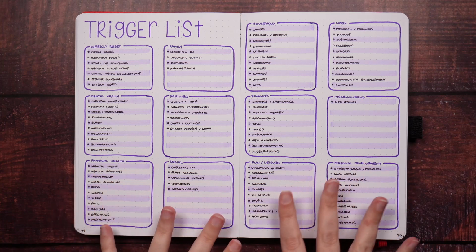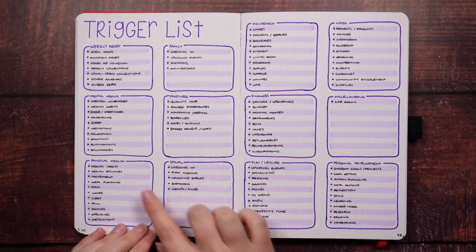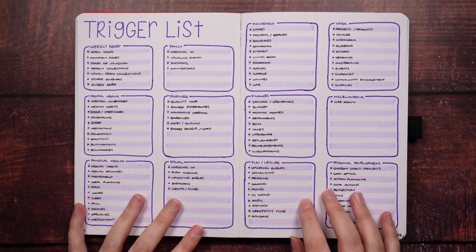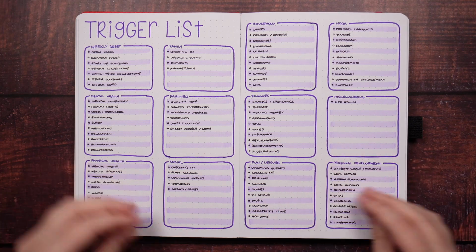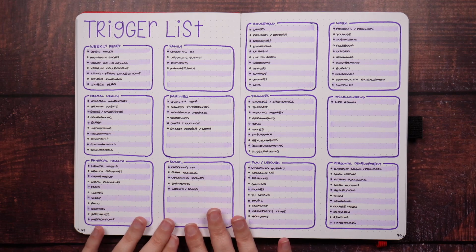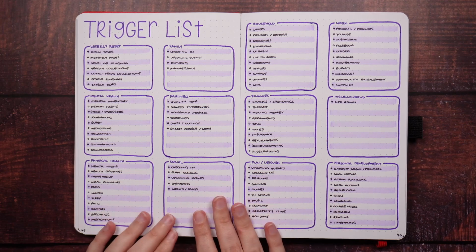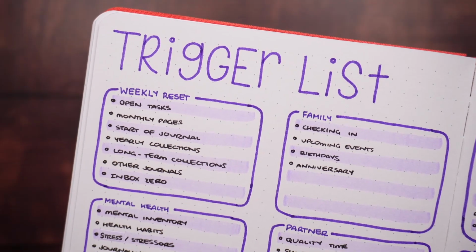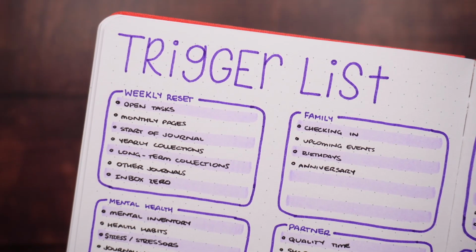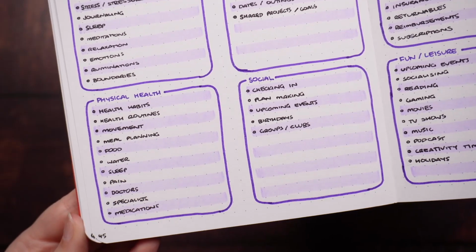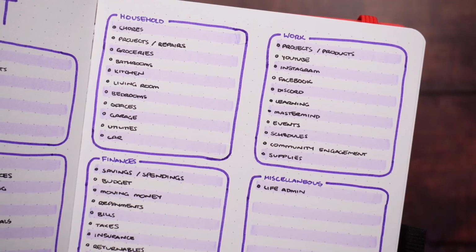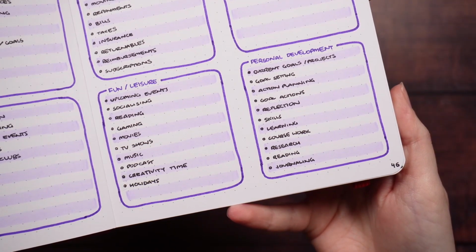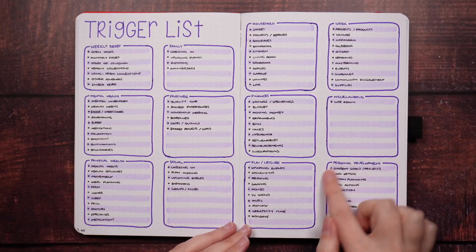But in terms of the organization of the list, I like to have these in different life categories. It just means that when I come to use the trigger list, I can kind of batch my thinking around different life areas, and my life areas probably won't be the same as yours. We are different people, but the ones I have are weekly reset, because that's primarily when I use the trigger list, family, mental health, physical health, partner, social, household, work, finances, leisure and fun, miscellaneous for anything else, and then personal development.